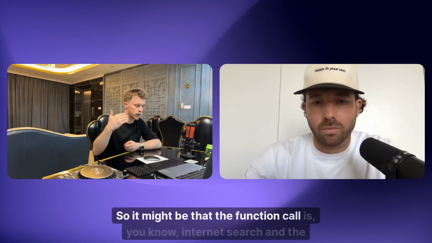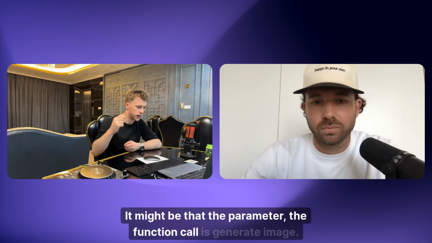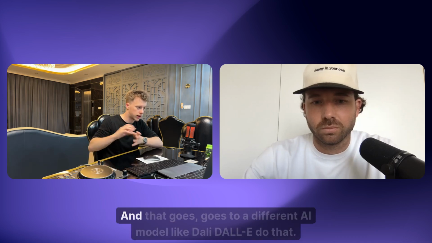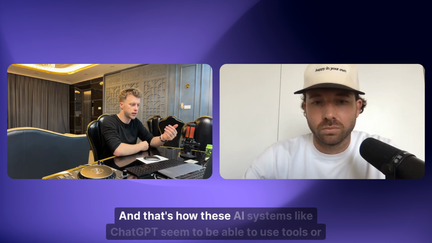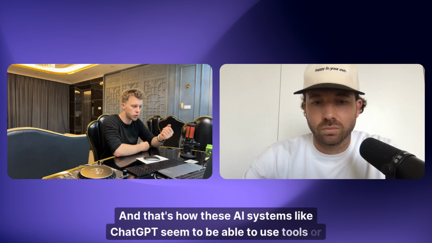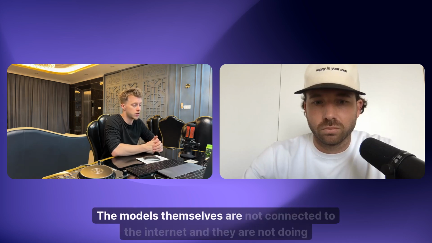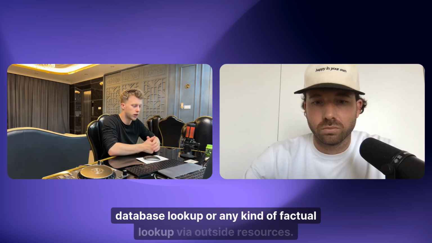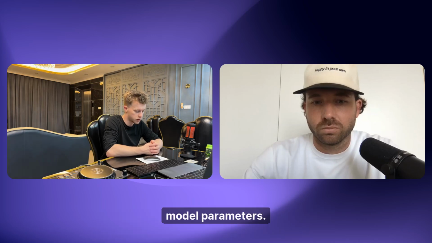So it might be that the function call is internet search, and the parameter is the search query. It might be that the function call is generate image, and then the parameter is the prompt for the image, and that goes to a different AI model like DALL-E to do that. And that's how these AI systems like ChatGPT seem to be able to use tools, or might seem confusingly like they're connected to the internet. The models themselves are not connected to the internet, and they are not doing database lookup or any kind of factual lookup via outside resources. They purely know what they know because the intelligence is contained within those model parameters.